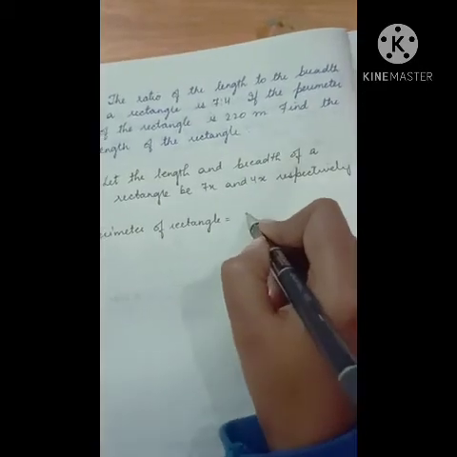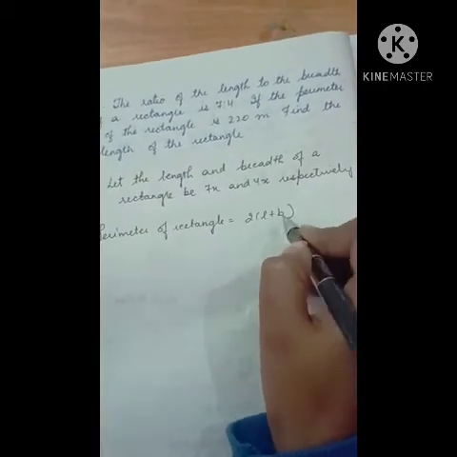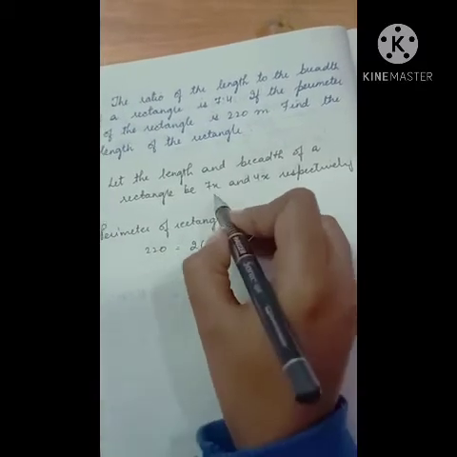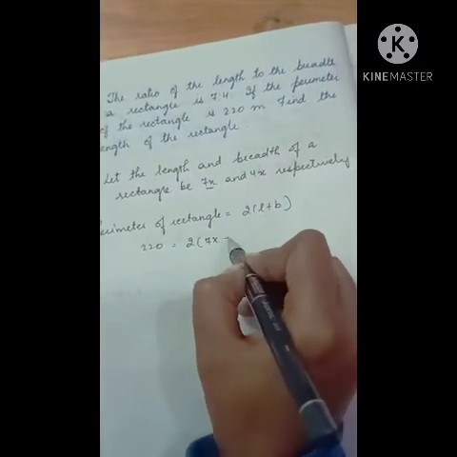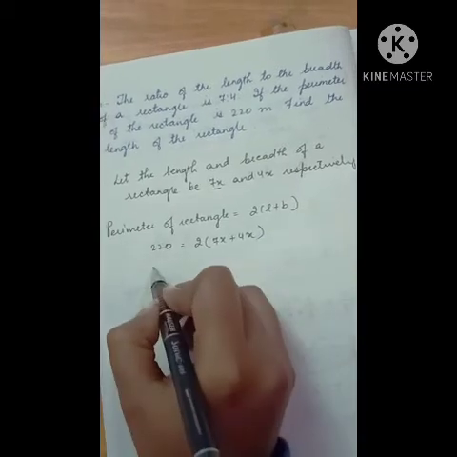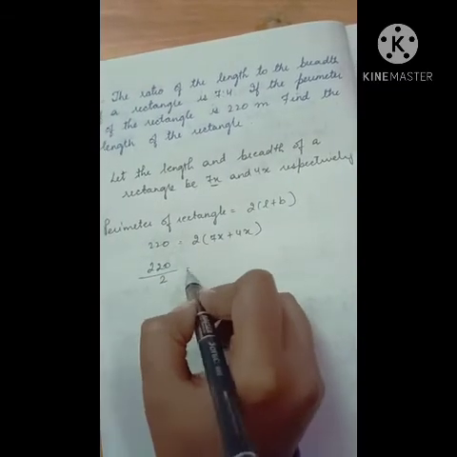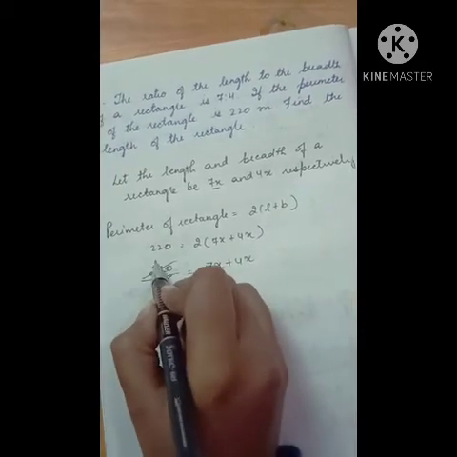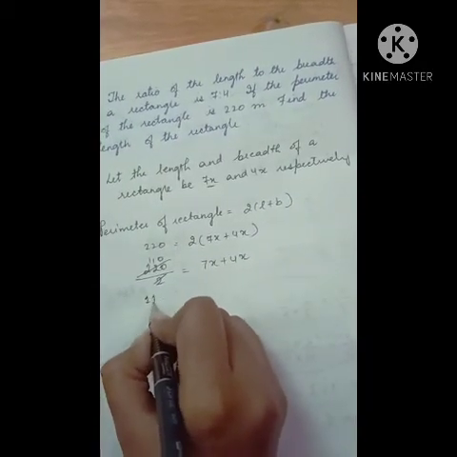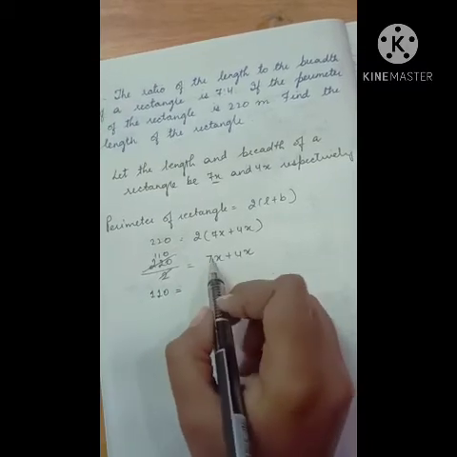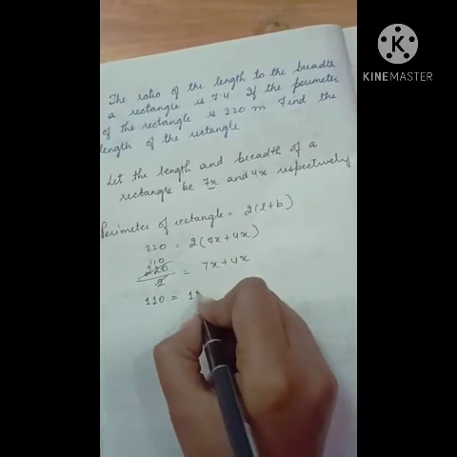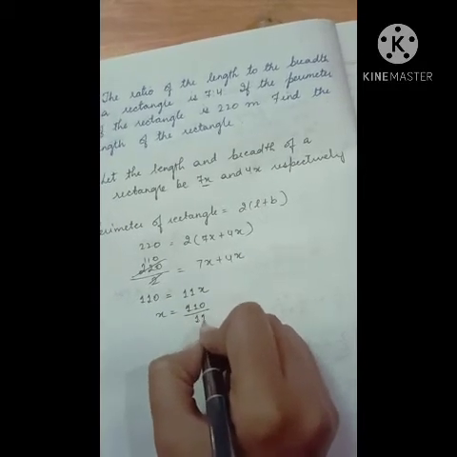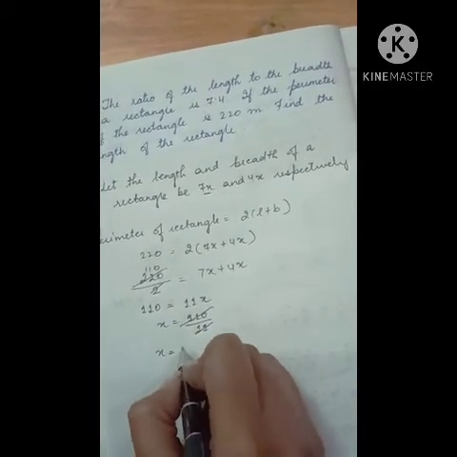What is given? Perimeter of the rectangle is given, so we apply the formula. Perimeter of rectangle is 2 bracket L plus B. Perimeter is given 220, 2, and length we have taken 7x and breadth is 4x. Now 220 divided by 2, here we get 7x plus 4x. Here we get 110 is equal to what? 7, 8, 9, 10, 11x. So here we get the value of x, 10.